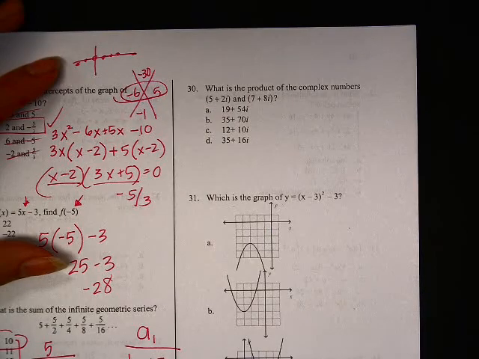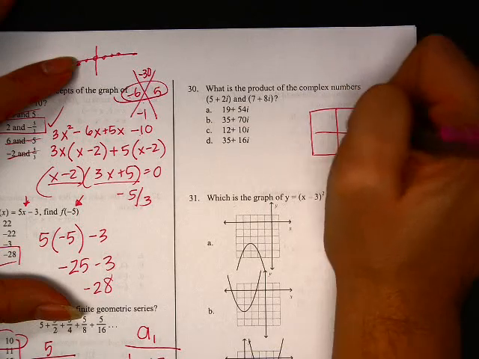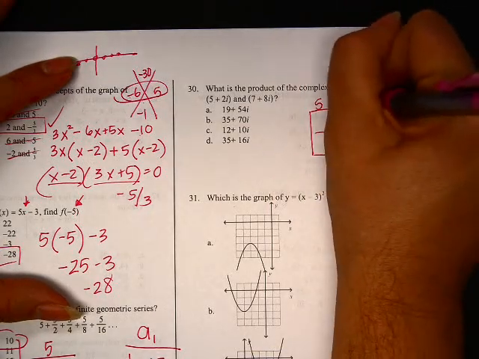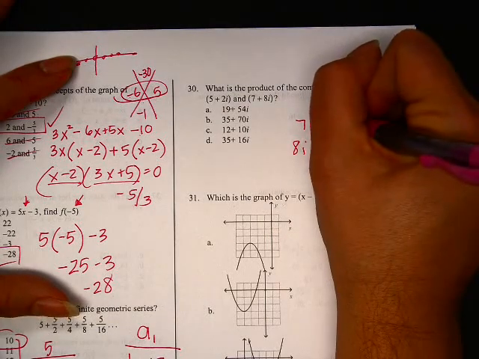30, product, means multiplication, people. I see a lot of people using the box, and I like the box, so I'm going to use it. But reality is you're just multiplying these numbers however you choose. Box just keeps things organized.